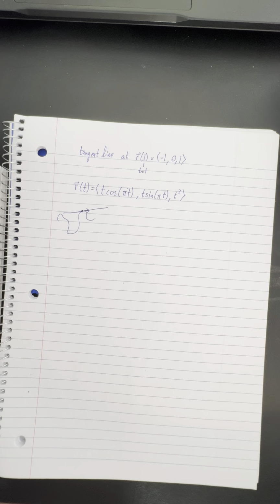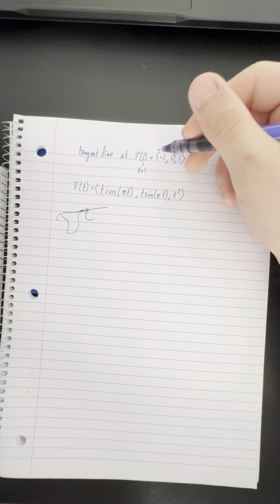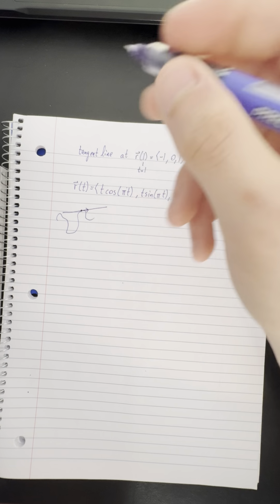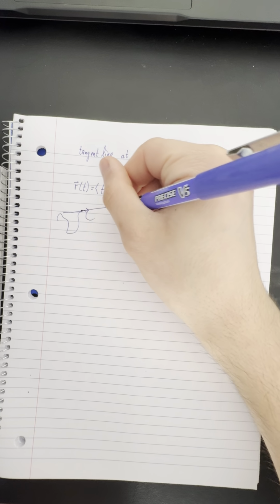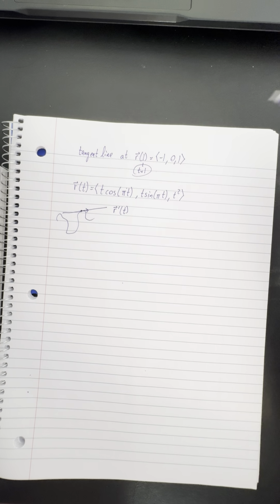And all we have to do is scale it up. But not only do we have to scale it up, we need to use the principle of moving it to the parametrized curve. So let's get our tangent vector first. How do we get a tangent vector? We just take r prime of t and plug in t equals 1.